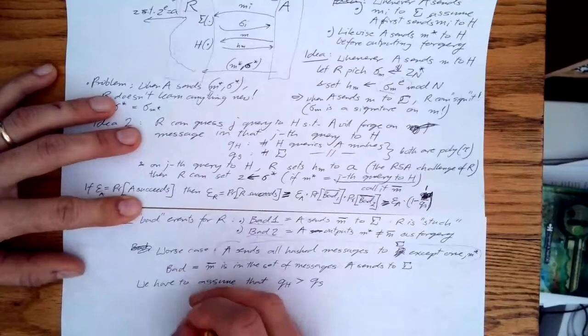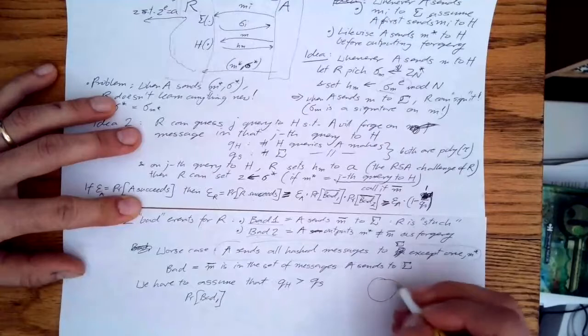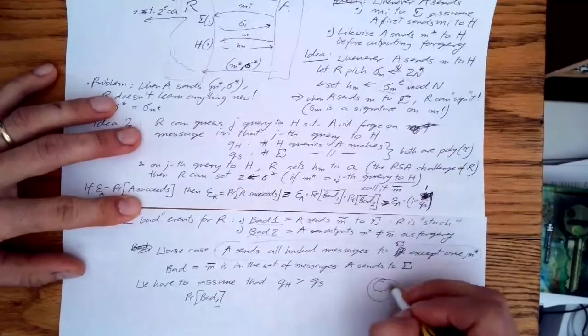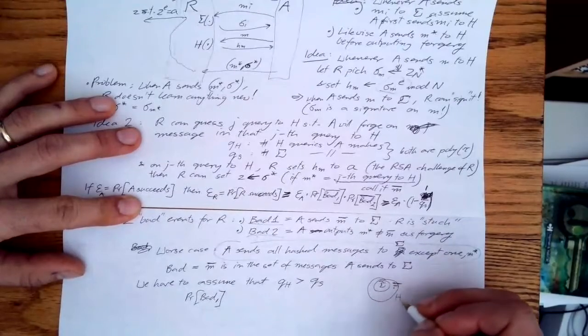So therefore, the probability of this event: there is a set of hashed messages, and inside of them there is a set of messages that were sent to the signature oracle, and we are hoping for M hat to be in this set.